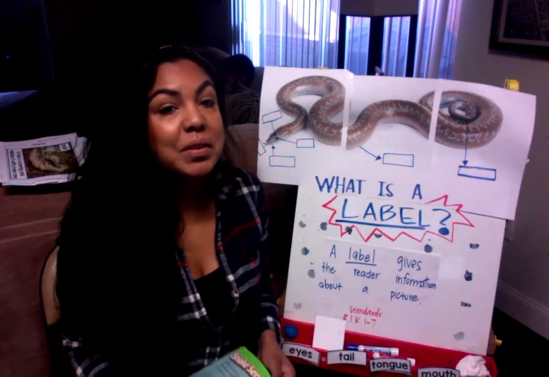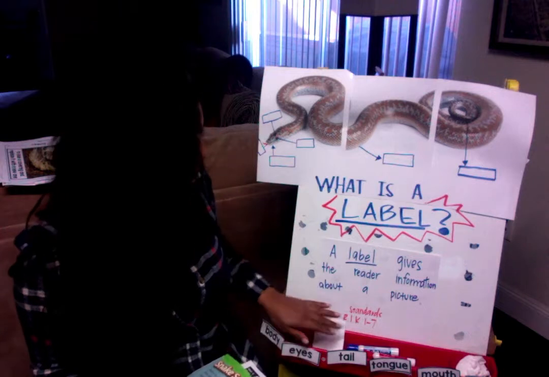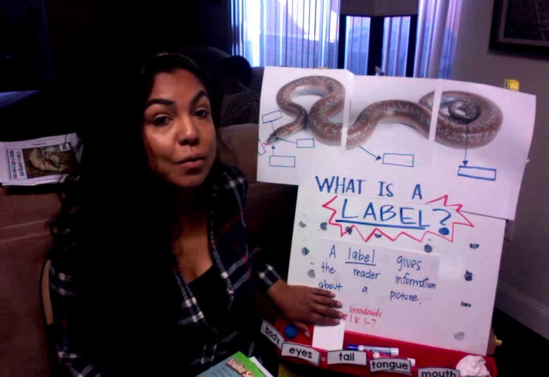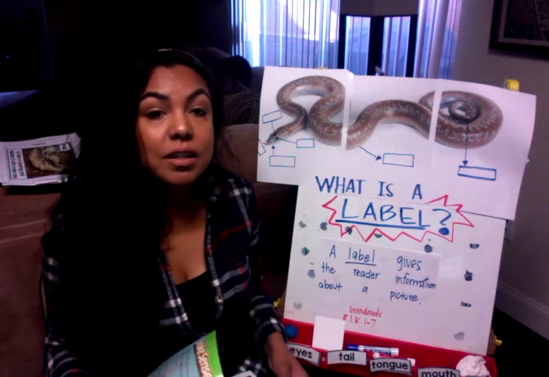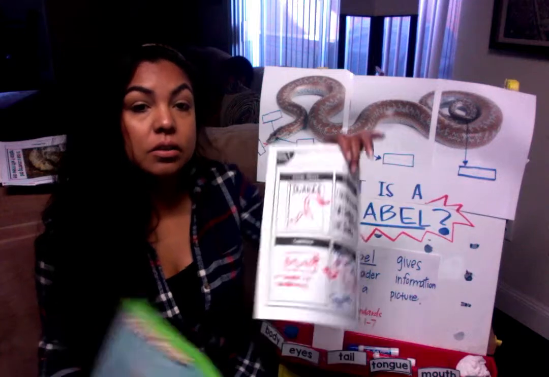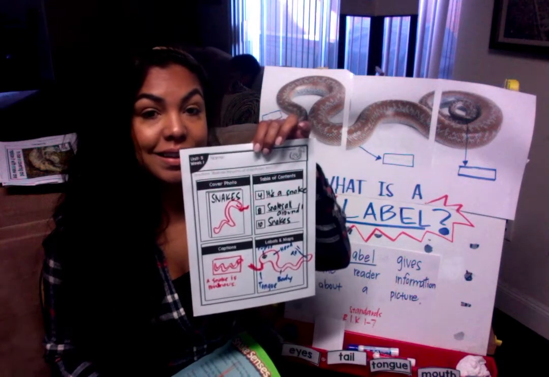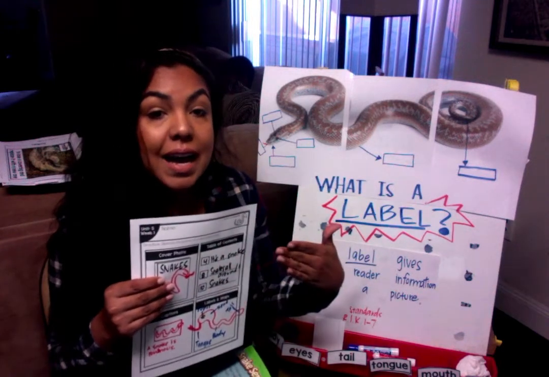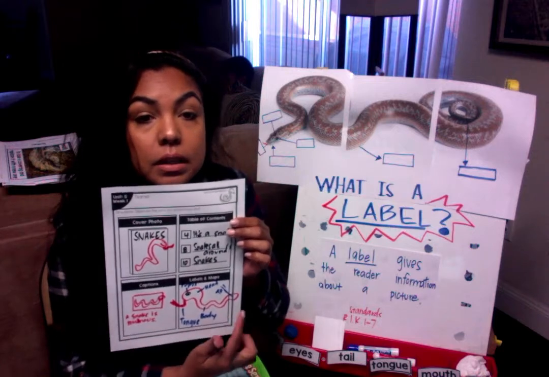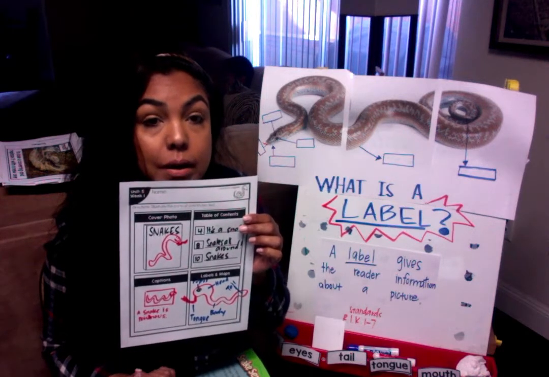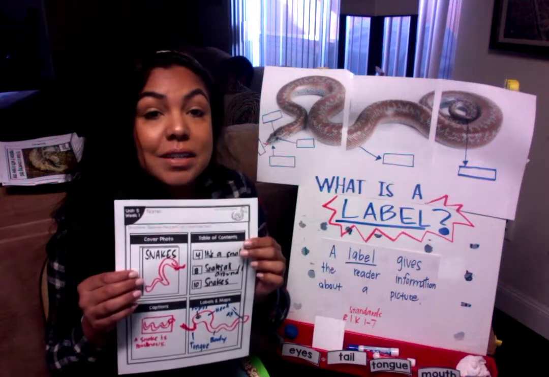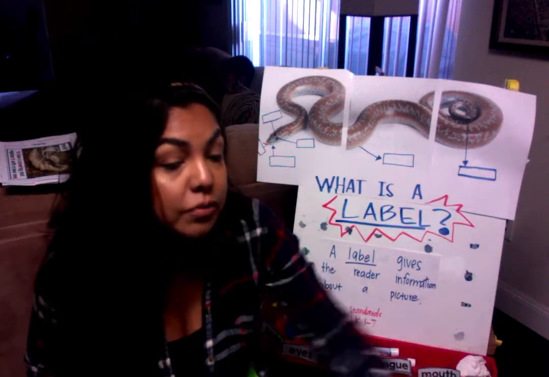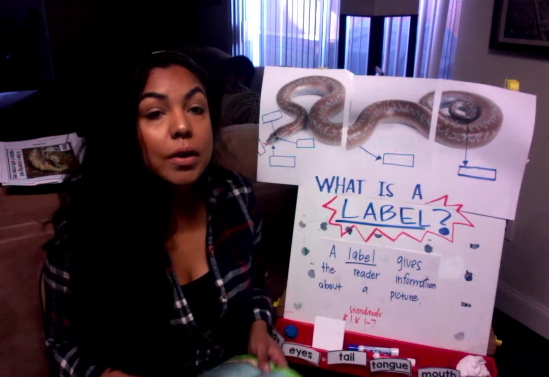Today we're going to continue with our lesson on ELA for standards RI.K.1 through 7, reading informational text. I want you guys to go ahead and grab the page that looks just like this. Okay, good. Now, remember, we only did the first half. We haven't completed the last two boxes on the bottom. So grab this sheet and have it ready so that we can finish it today. Before we get started, what we have to learn is what a label is.